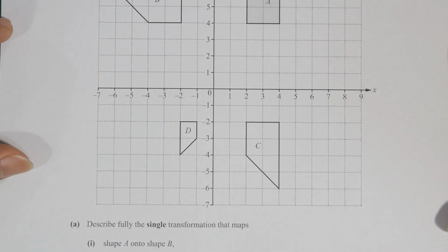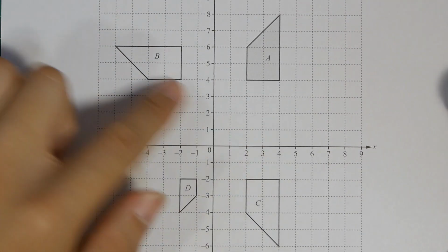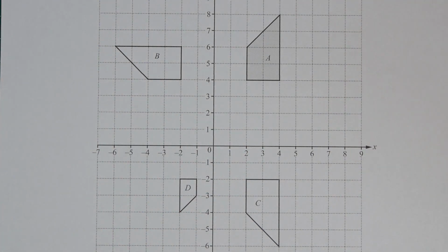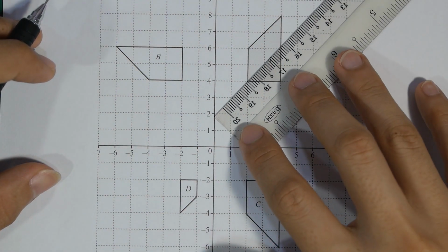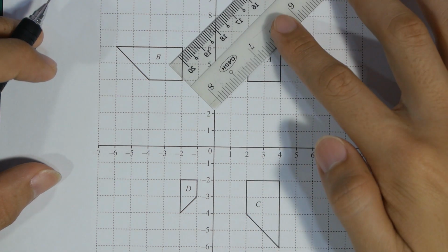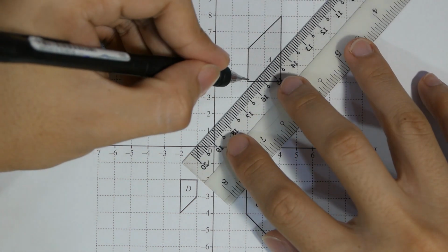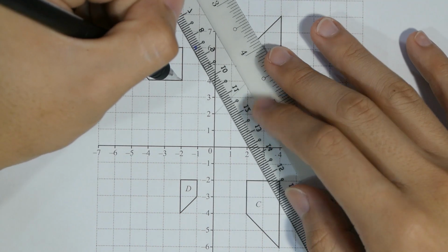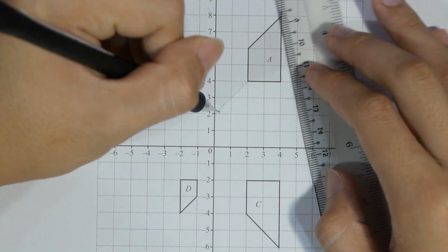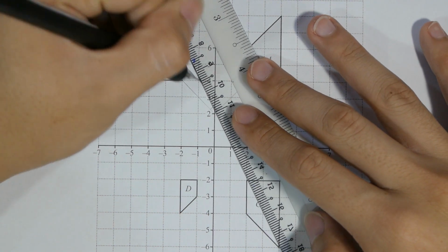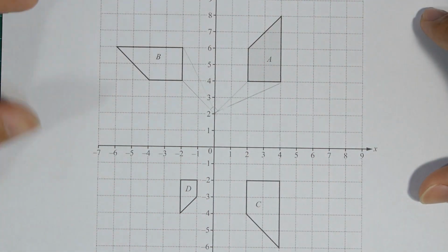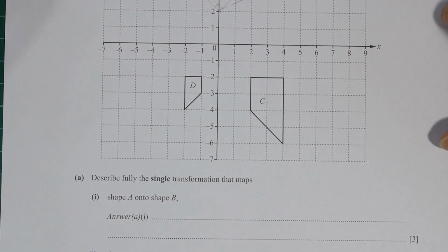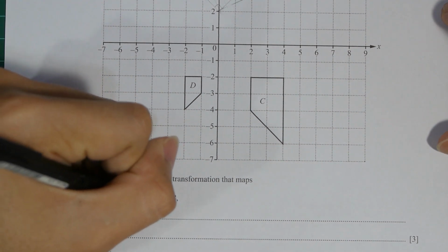So for part A number 1, shape A onto shape B. This one is a rotation about a point, a 90 degree anti-clockwise rotation. The tricky part for this one is to identify the center of rotation, so don't get tricked by it. Simply join the dots, then you'll be able to find the center of rotation as (0, 2).